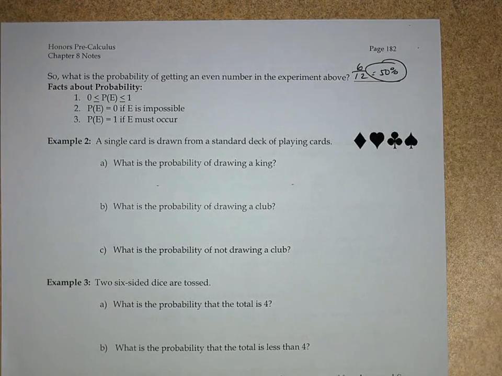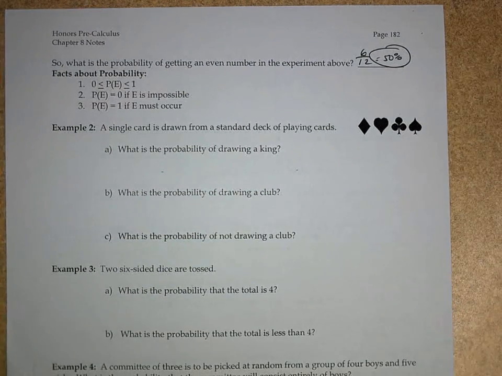So let's do a couple of examples with a card deck. A single card is drawn from a standard deck of playing cards. What is the probability of drawing a king? There are a couple of things you need to know about cards. First of all, we get 4 suits of cards, or 4 whatever these are called: diamonds, hearts, clubs, and spades. And then within those diamonds, hearts, clubs, and spades, you have an ace, you have the cards 2, 3, 4, 5, 6, 7, 8, 9, 10. You have a jack, a queen, and a king.